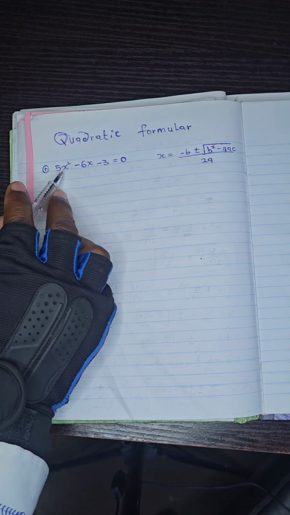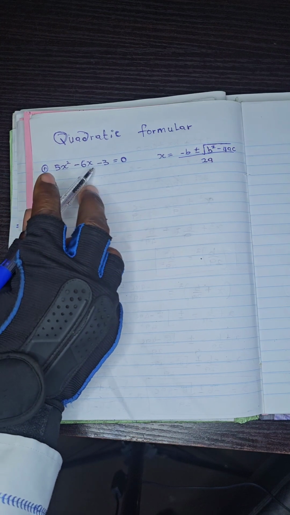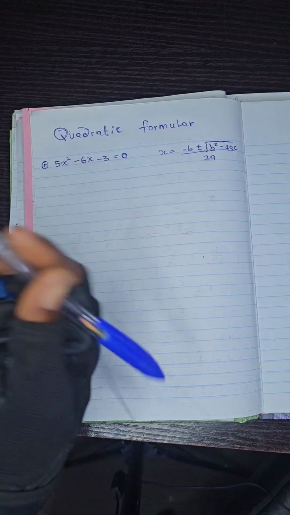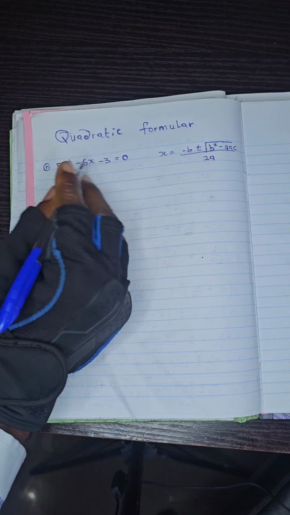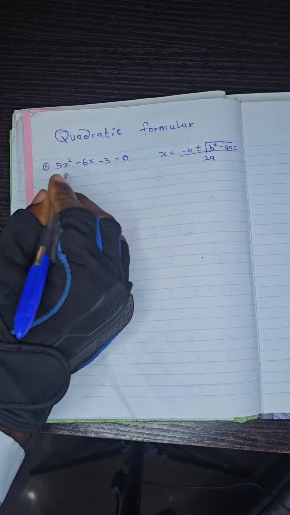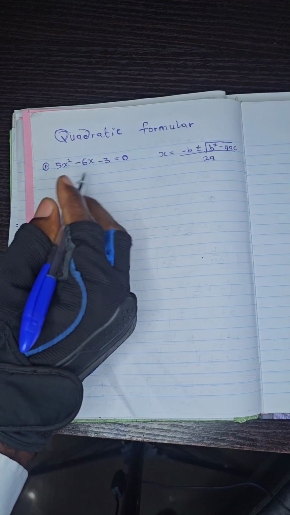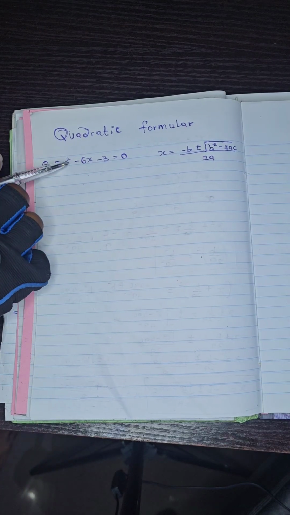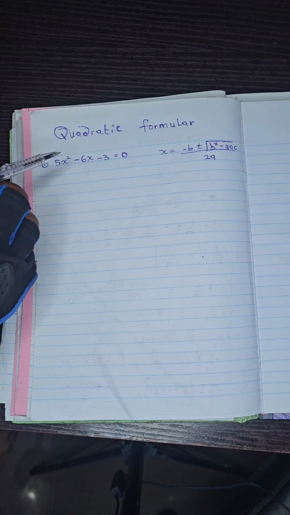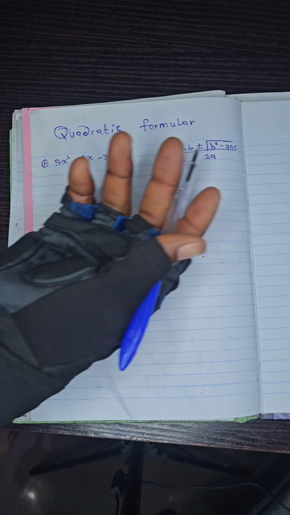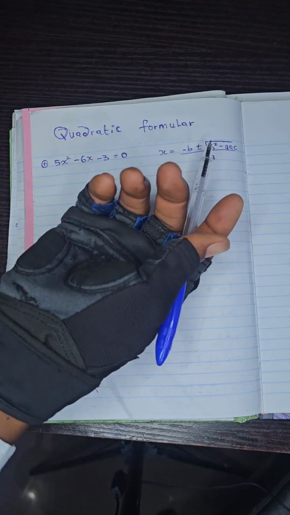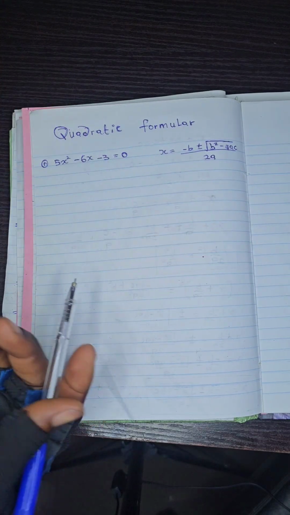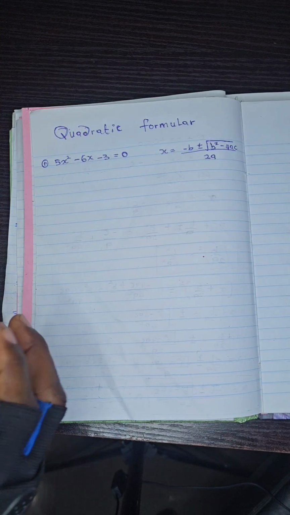This is 5x squared minus 6x minus 3. Now, if you are to use the factorization method, I keep re-emphasizing things: 5 times 3 is 15, and there are no two rational numbers that can factorize evenly. So this is not a case where you can use the factorization method. You can only use either completing the square or this formula. This formula is the same as completing the square, but arranged in a formula, so we don't need to go through the long process of completing the square.